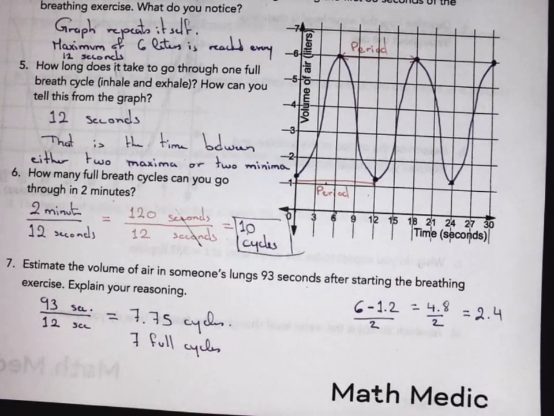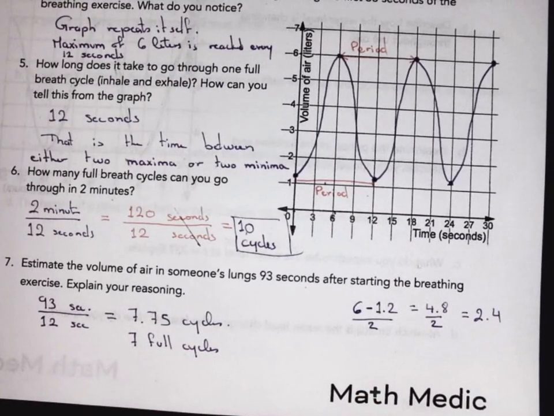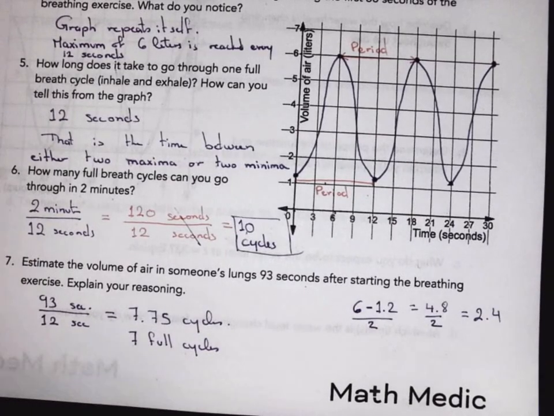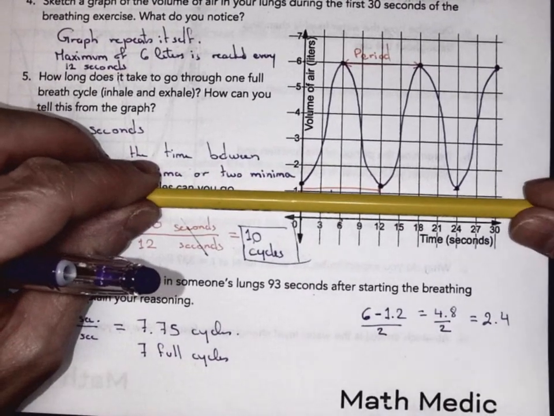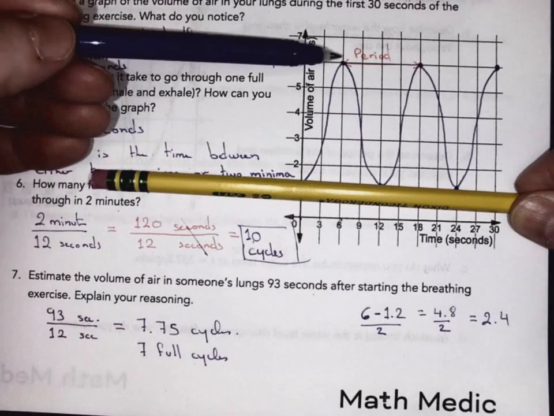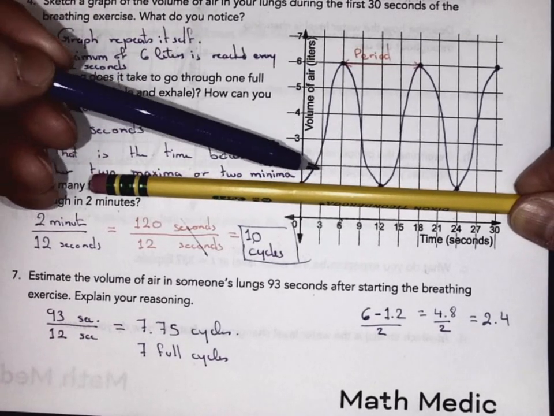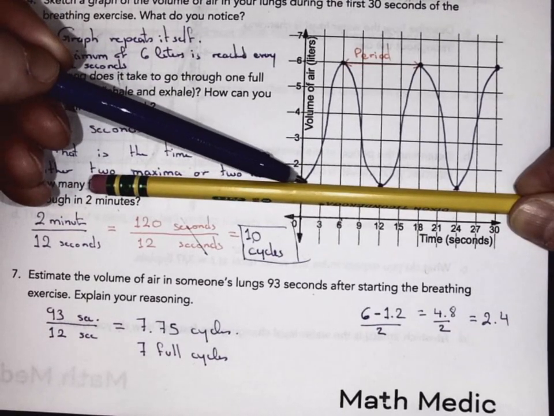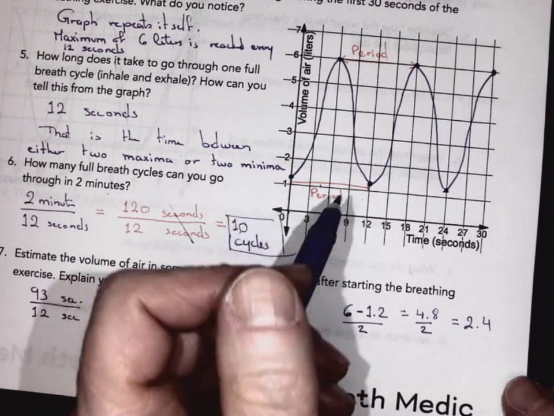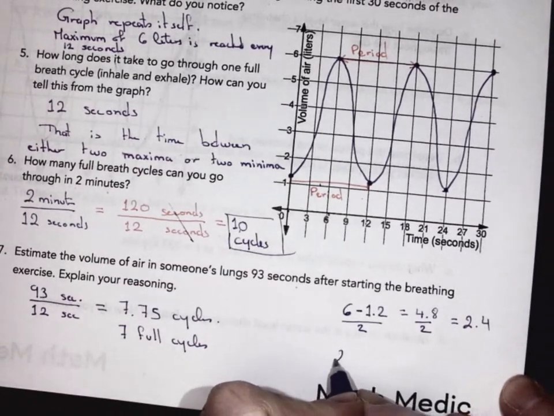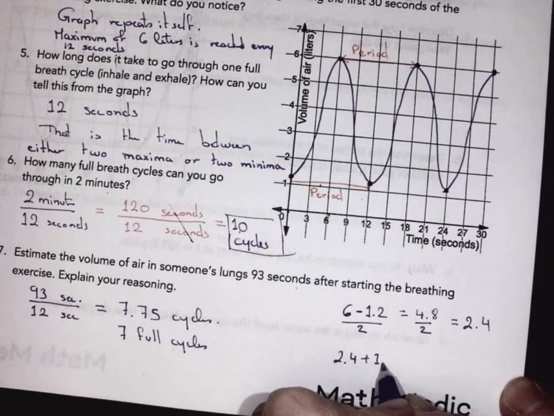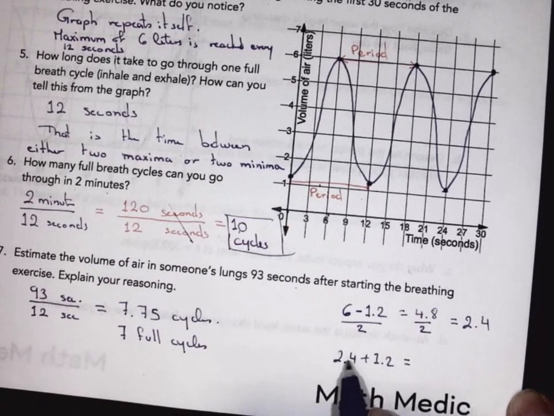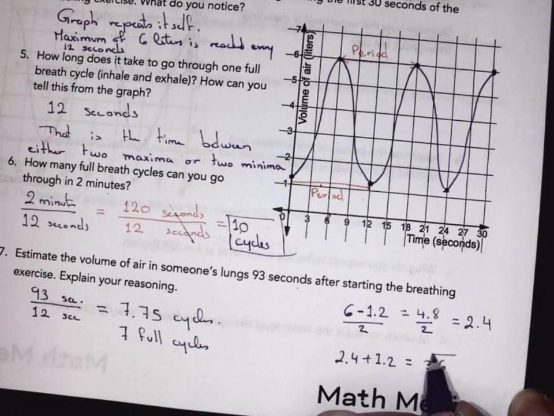Did I do that right? Oh, no, I didn't. Oh, I hope you caught that. Okay, so 2.4 would be from here, right? From 1.2 all the way to up here. I would measure 2.4, but starting from here, 2.4 up from that minimum point of 1.2. So really, to know how much I would have, I would take 2.4 plus that 1.2 that's always there, right? Because we never empty the lungs completely, and so that would be 3.6.